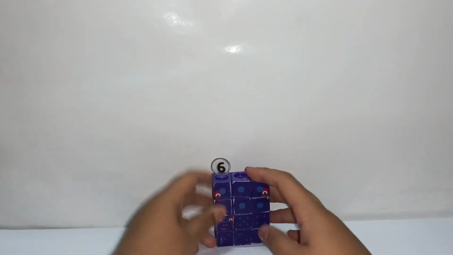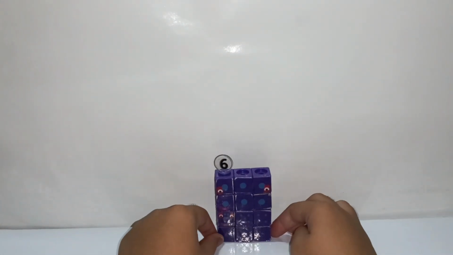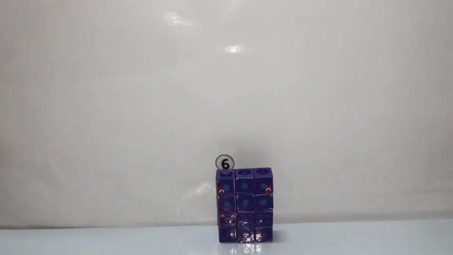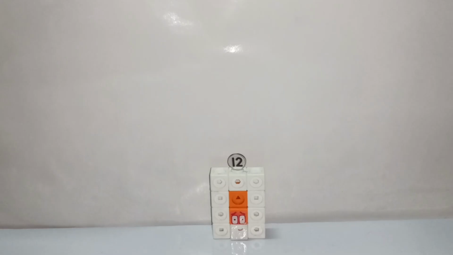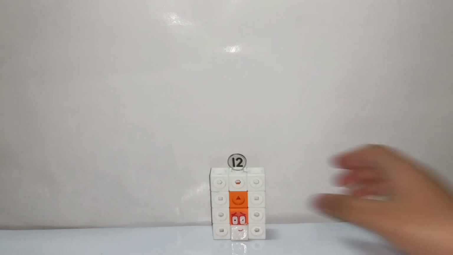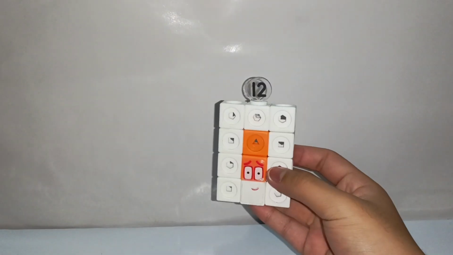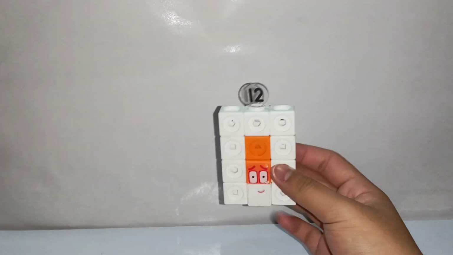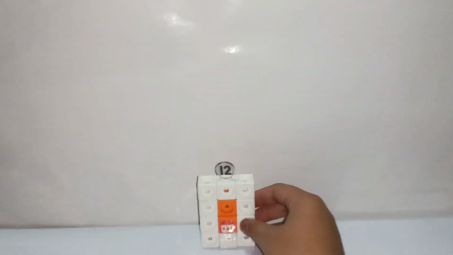There. Let's add 6 on each other. So we got 2 6s. 2 lots of 6s are 12. 12 is made out of 2 6s. It's because number block 12 can make rectangles. Because she can make 6 rectangles, she is a member of the Super Rectangle Club.